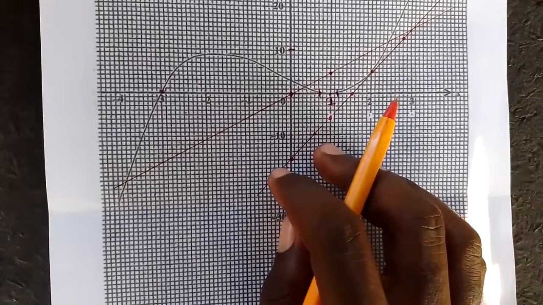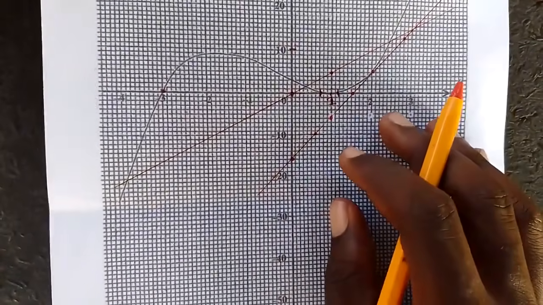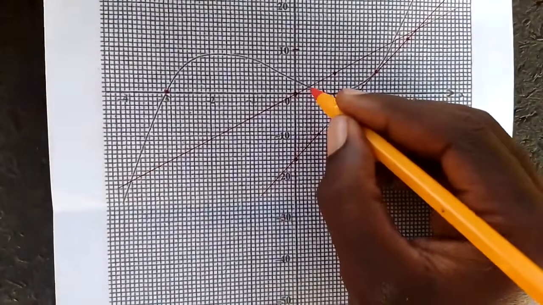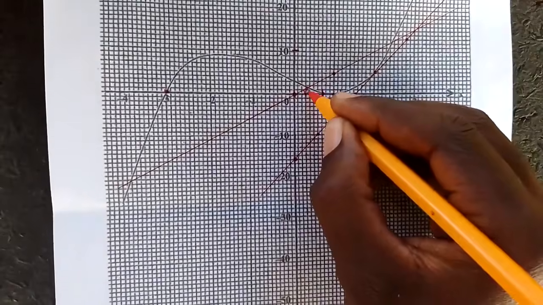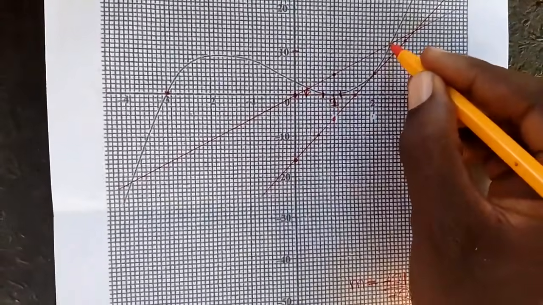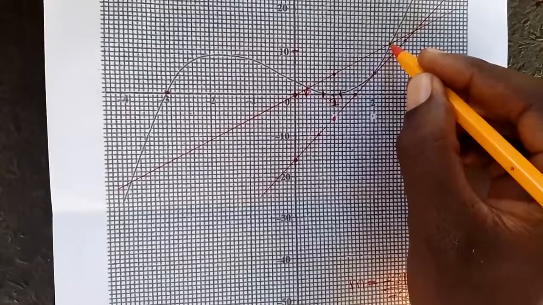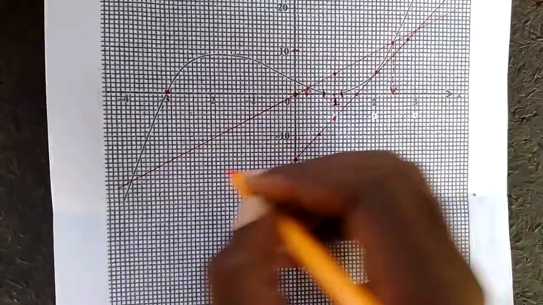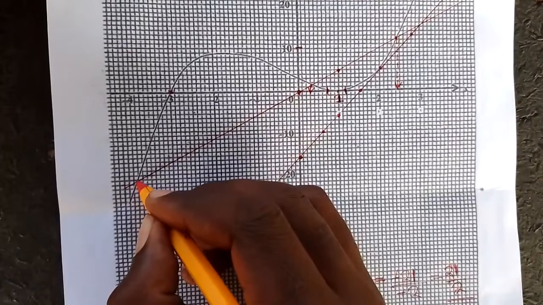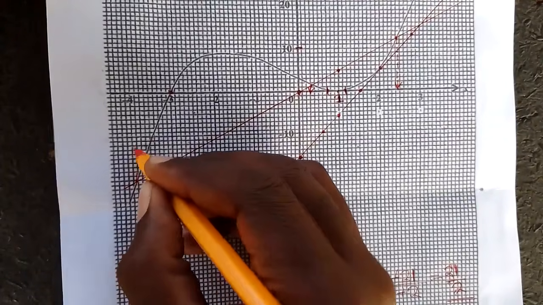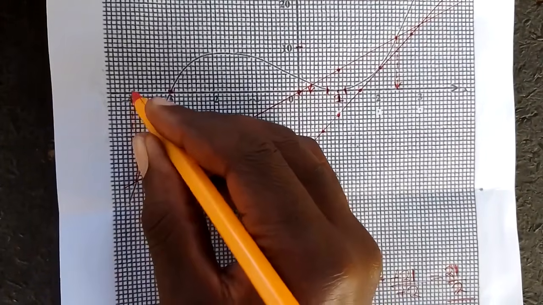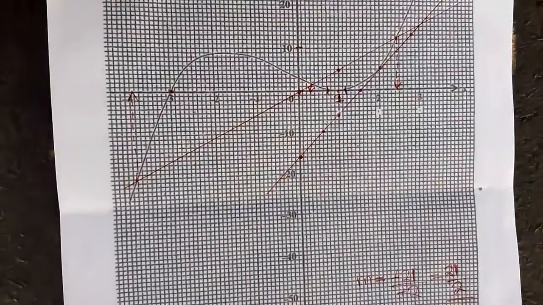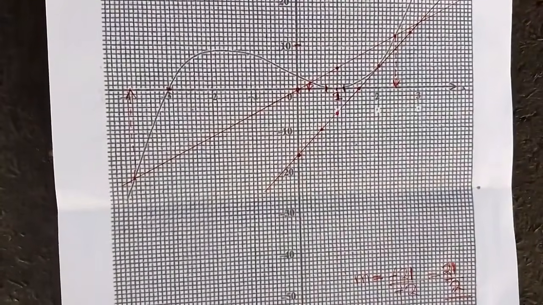Have you seen? It is cutting the curve at how many points? 3 points. It is cutting the curve at this point. You come to the x-axis. It is also cutting the curve at that point. Then you come straight here and get the reading from there. It is also cutting the curve at this point. So it is cutting the curve at these 3 points.